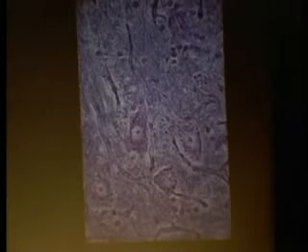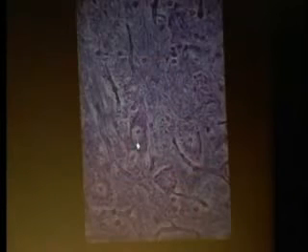Now, the cellular organelle that continuously renews protein in the membranes and the cytoplasm of a neuron is called what? Rough endoplasmic reticulum. But what do we call it in a nerve cell? Nissl substance, right? So you see the Nissl substance here.